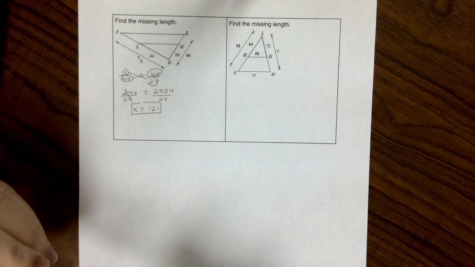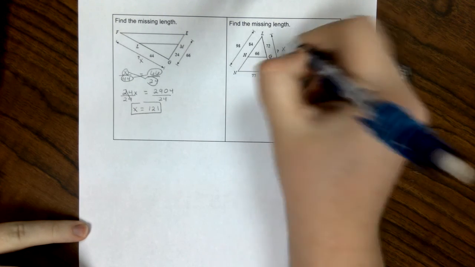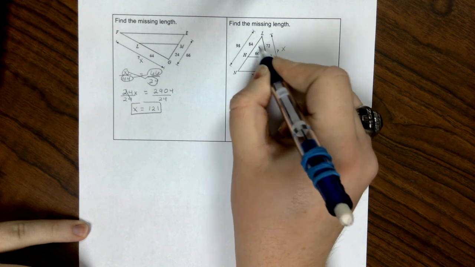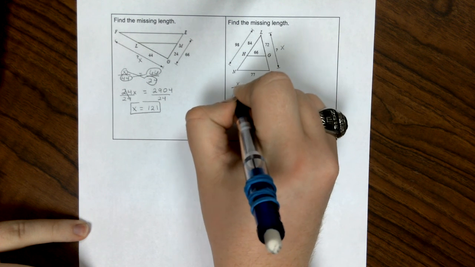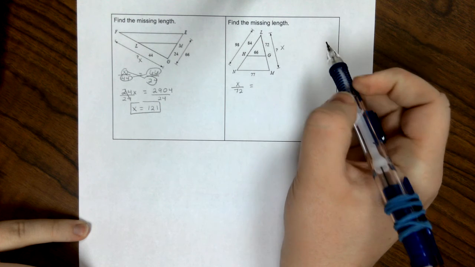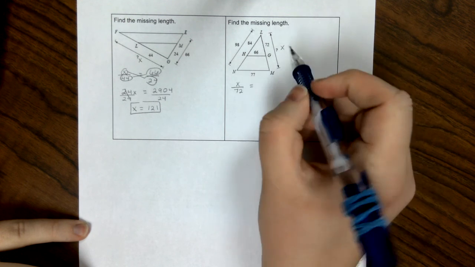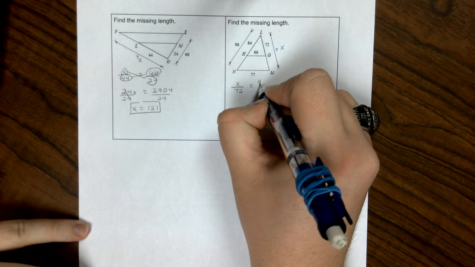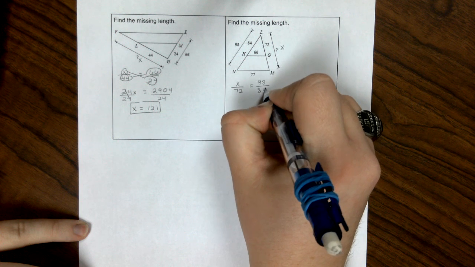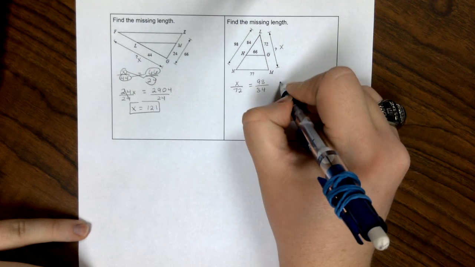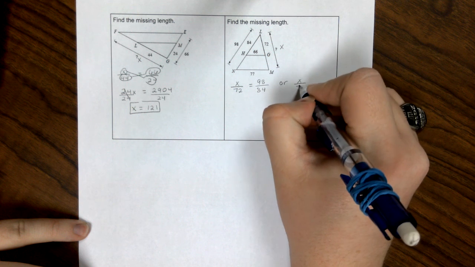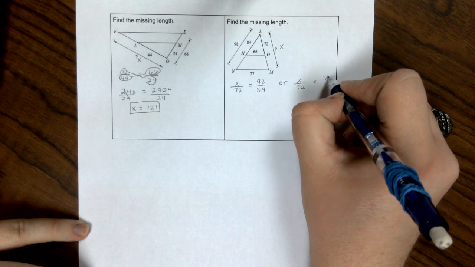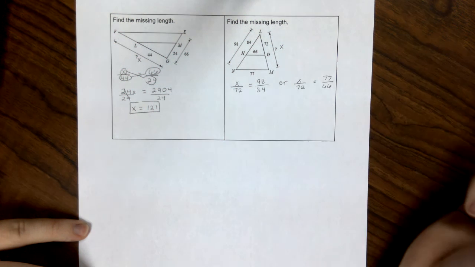All right, last one. Let's go to the x first. So x is from L to M. That corresponds to, looks like, the 72. So x over 72 equals, now in this instance, you could actually set it up a different way. We did the x first, so that means I have to start with 98. 98 over 84. Or x over 72 equals, start with the big one, 77 over 66. You could do either one of those.